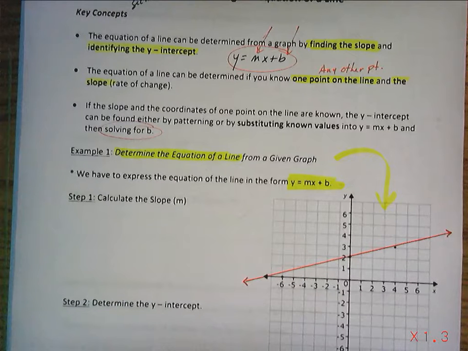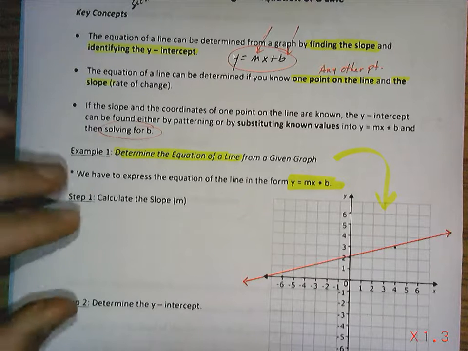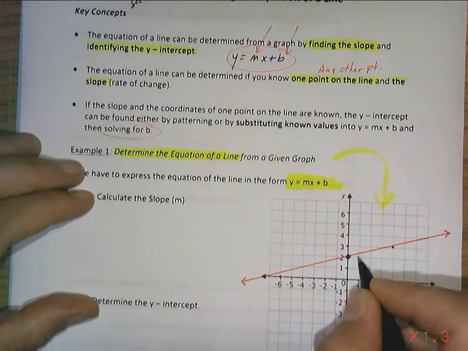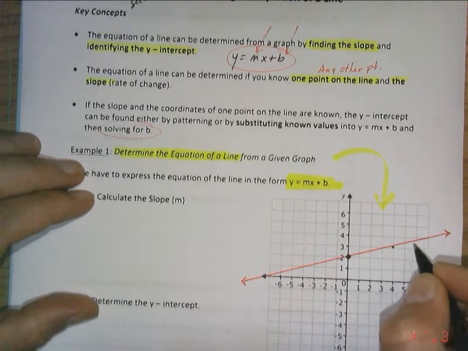Now you should remember from grade 9 that lines have a constant rate of change, which means that if I pick any 2 points that I can easily read on the graph, then I can calculate the slope. So I have to find 2 points that I can easily read. That one's pretty easy to read. And it comes up, and that's not easy to read.